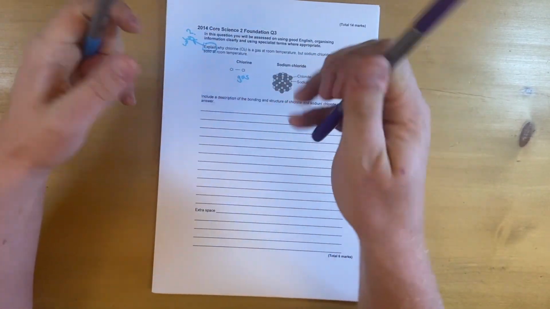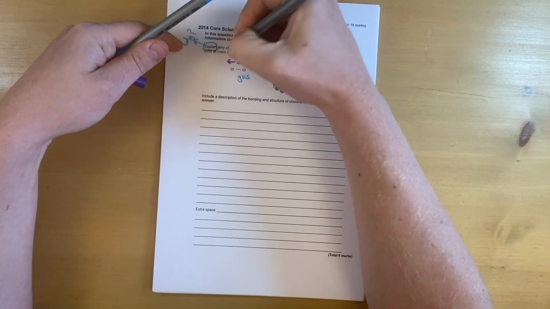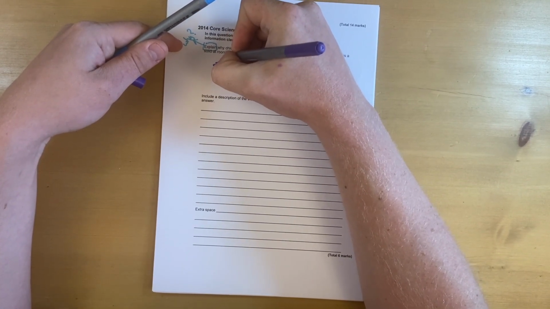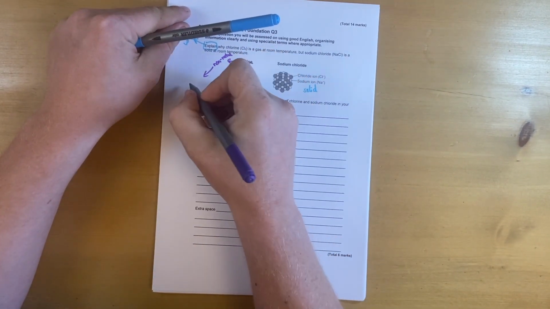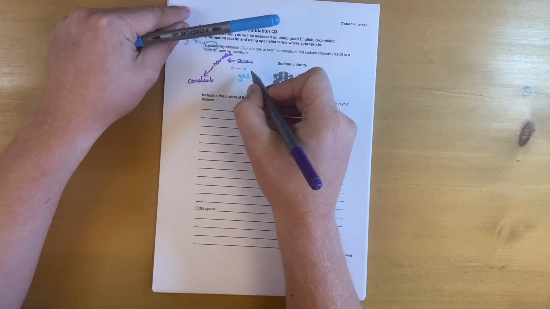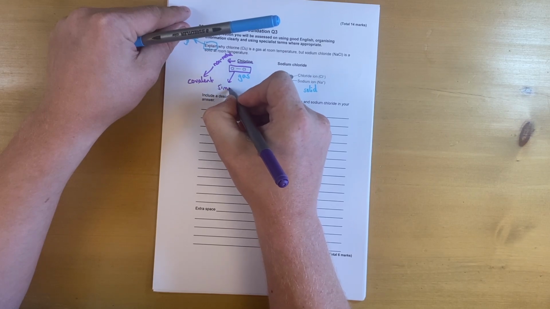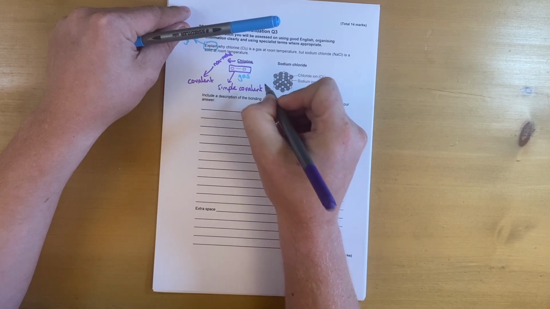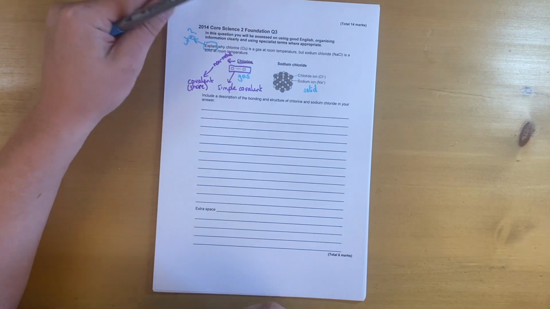When I look here at chlorine on its own, Cl2 is a non-metal. So if I've just got non-metals, that means that we do covalent bonding. And indeed, this here, Cl2, is a simple covalent molecule. And covalent bonding, remember, is where we share electrons to get a full outer shell.